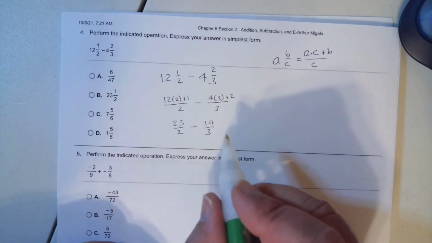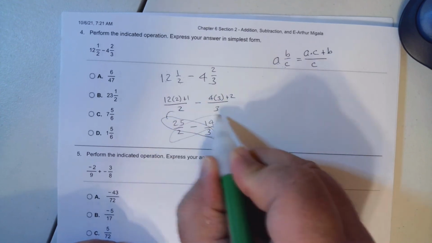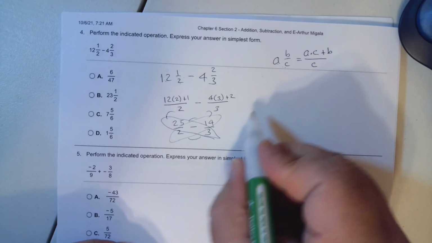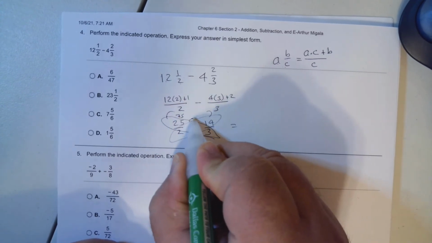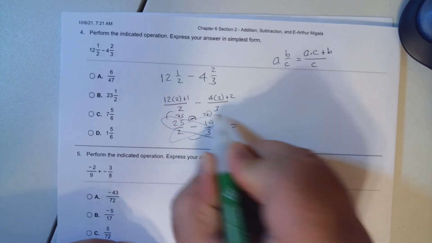Alright, so let's go ahead and start doing the butterfly. 25 times 3 is 75. Minus, his head is minus. 2 times 14 is 28.